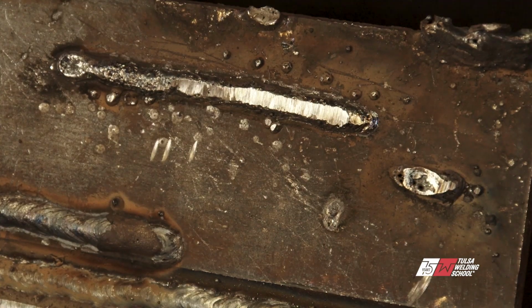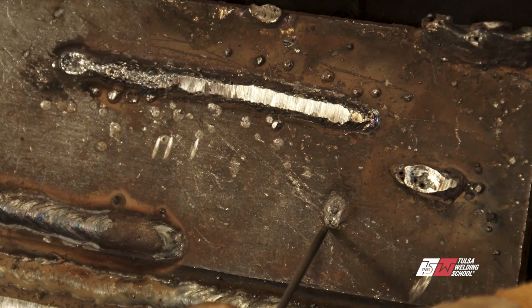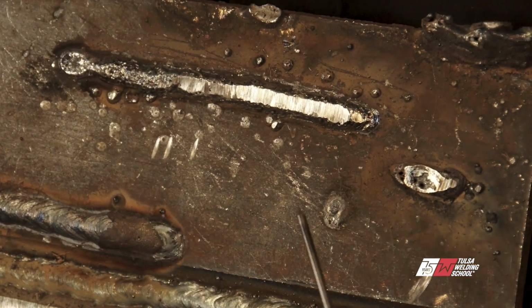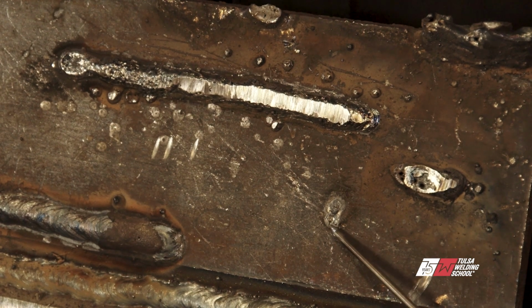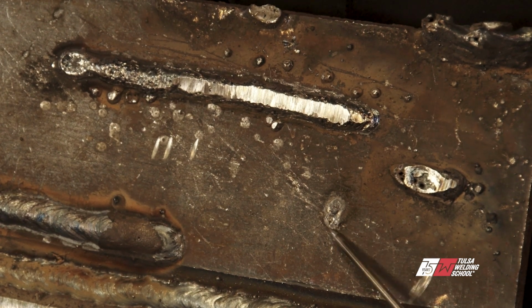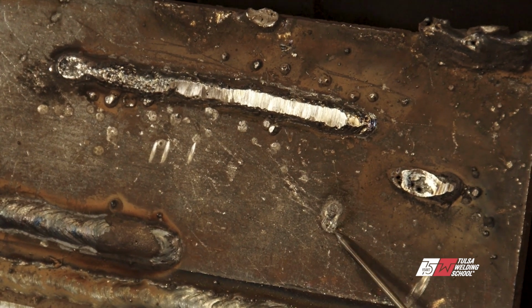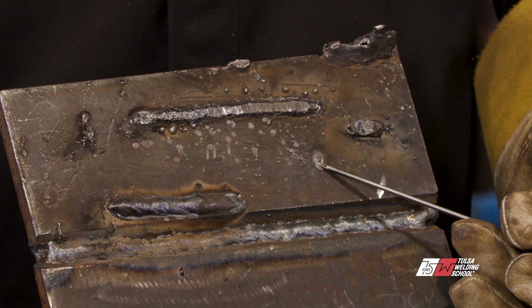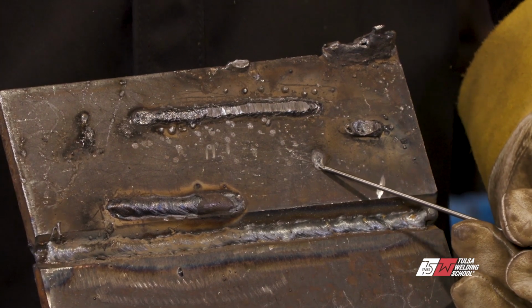And then this last one over here is a tungsten inclusion. Like I say, I actually went ahead and stuck my tungsten to the plate, and then I broke it off so I could leave a piece of tungsten that's right here. If you can see it, it's still stuck on the metal. And like I say, if we don't take our extra time and grind and clean this off of here, as we weld over the top of it, there's just going to be a tungsten inclusion, and you're going to end up failing due to tungsten inclusion.